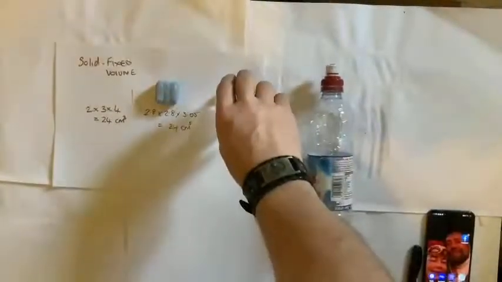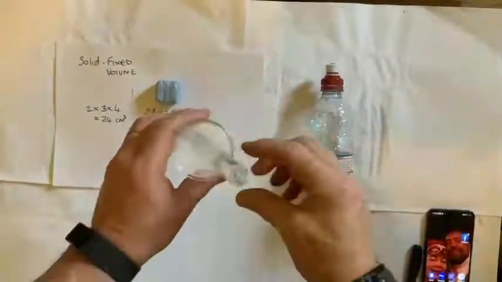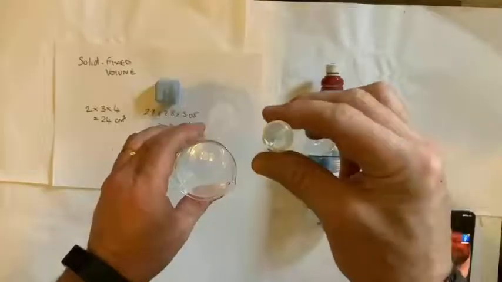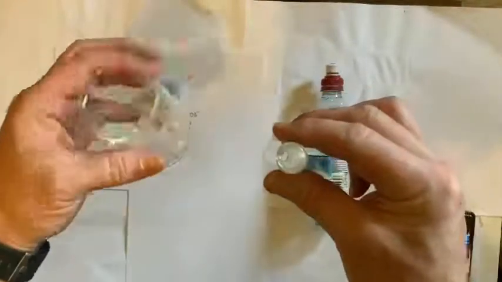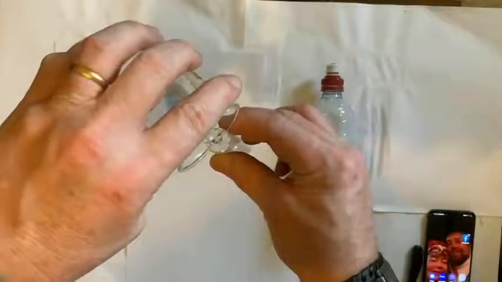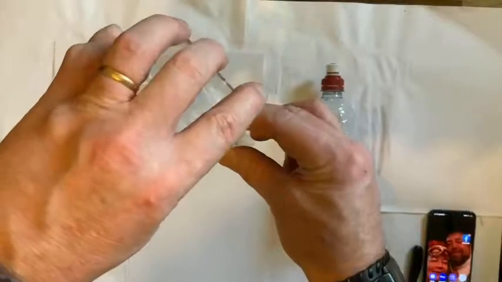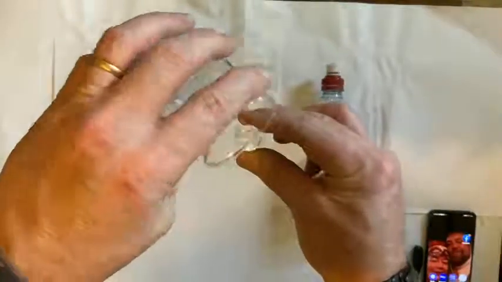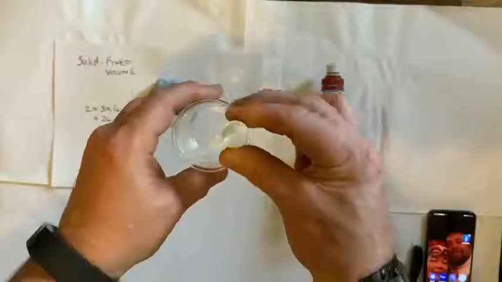Liquids also have a fixed volume. As you can see here, I have a test tube completely full of water. If I pour that test tube into a beaker, you can see the shape of the water has now changed. It's taken up the bottom of the beaker, but the volume will be exactly the same. When I pour it back in, different shape, still have the same volume left.